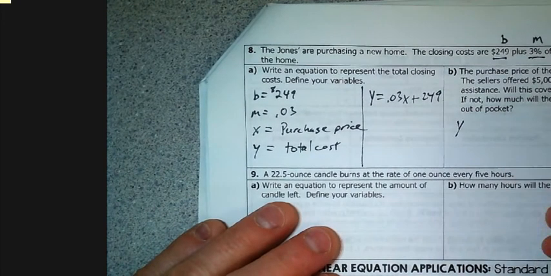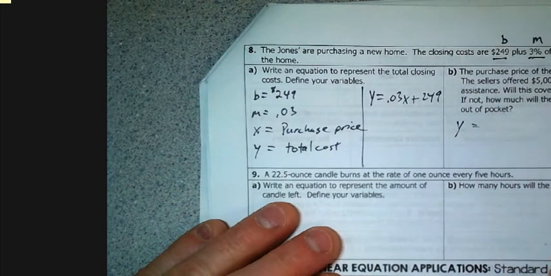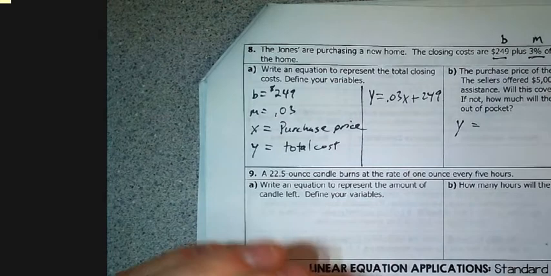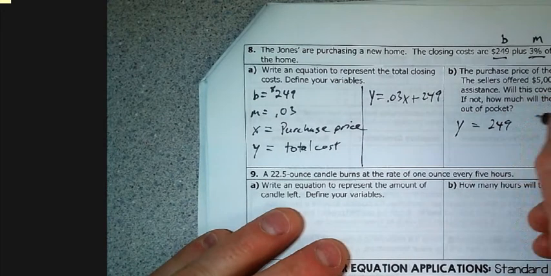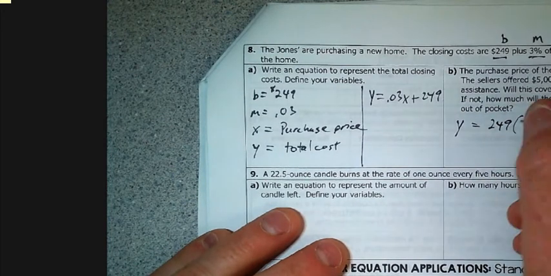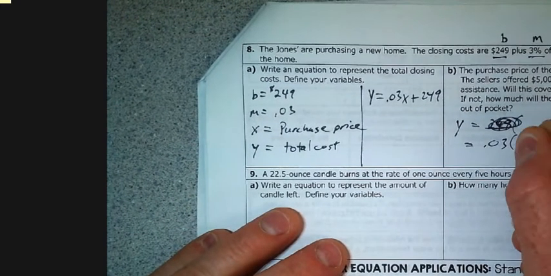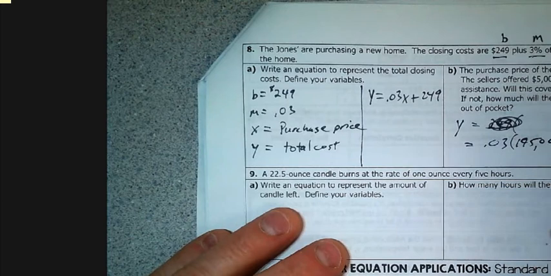All right. So the closing costs are $249 plus 3%. So we're going to do $249 times... Did that wrong. It's going to be 0.03 times 195,000 plus 249.